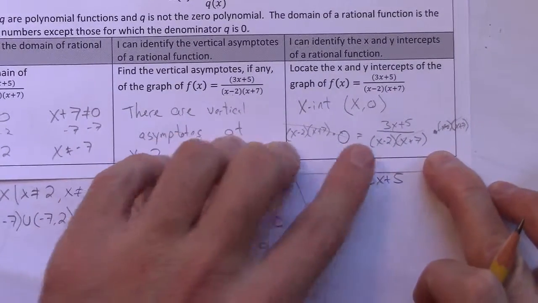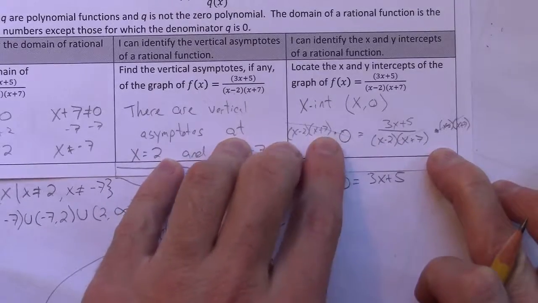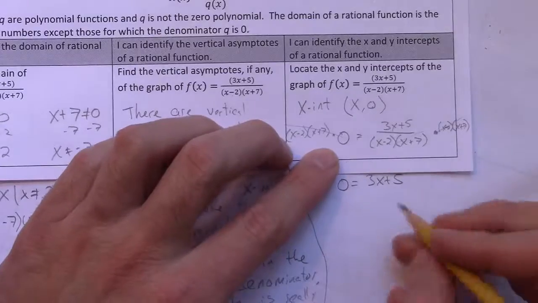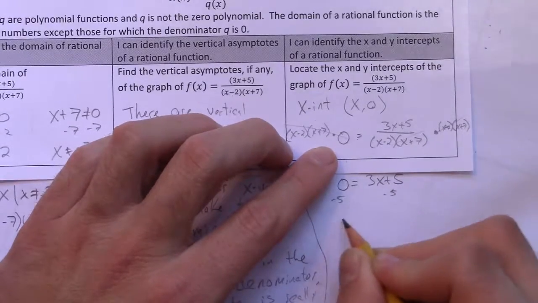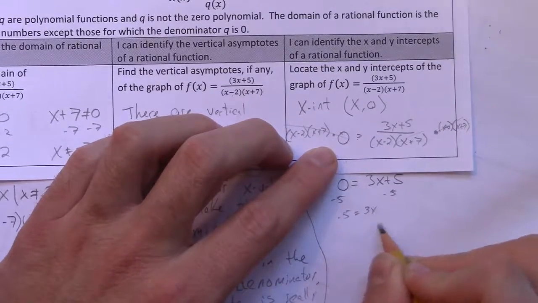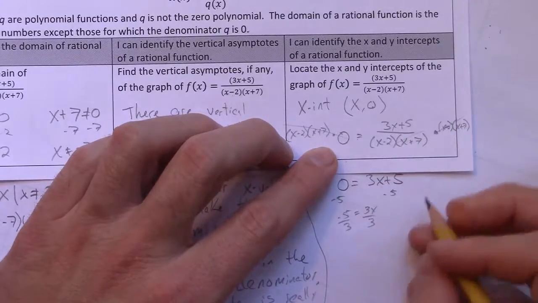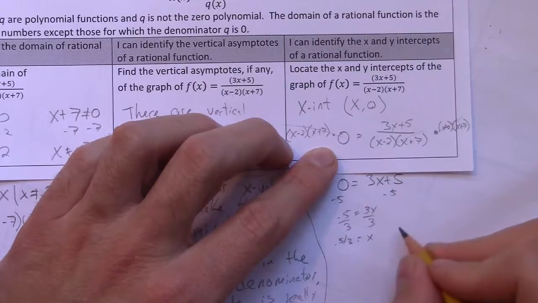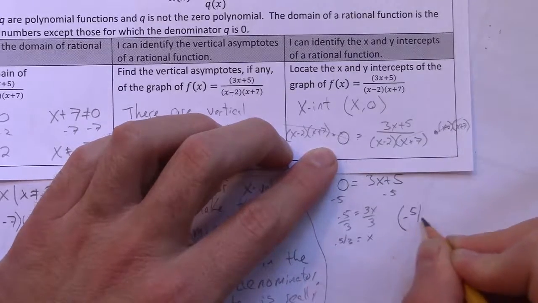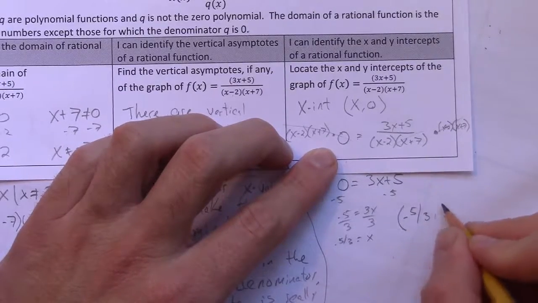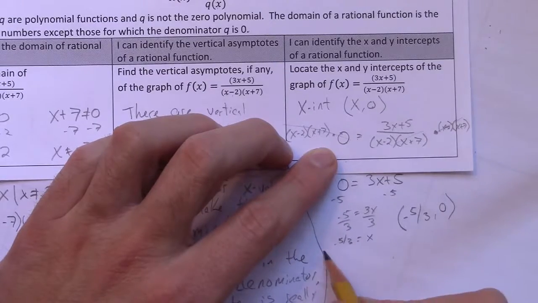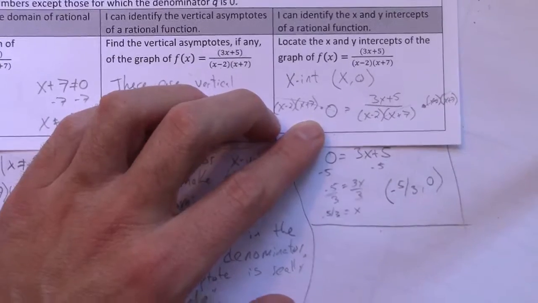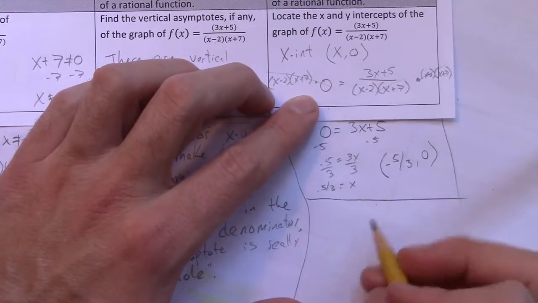Because what you would really do is multiply times the denominator, and then it's going to cancel out anyway. So we're just solving this for x. Subtract 5, negative 5 equals 3x. Divide by 3. So you get x equals negative 5 thirds. And so your x-intercept is negative 5 thirds, 0. That's your x-intercept. Simple. You've done that a million times before. Okay, so now let's work on the y-intercept. If you want to pause the video again and try it, do it.